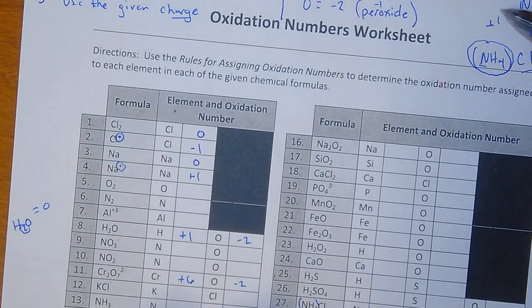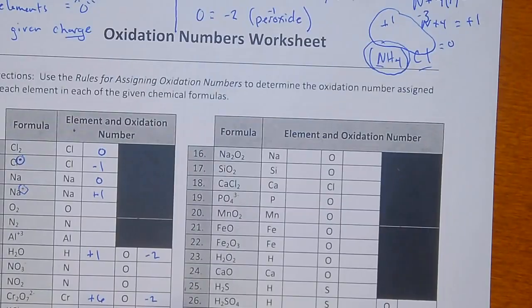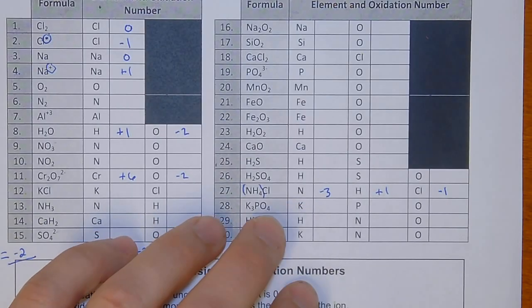Well, this is easy right here because +1 plus what has to equal with an overall charge of 0? Oh, that's got to be a -1. No, there we go. Sorry. All right, and so there's my answers for each one of those.